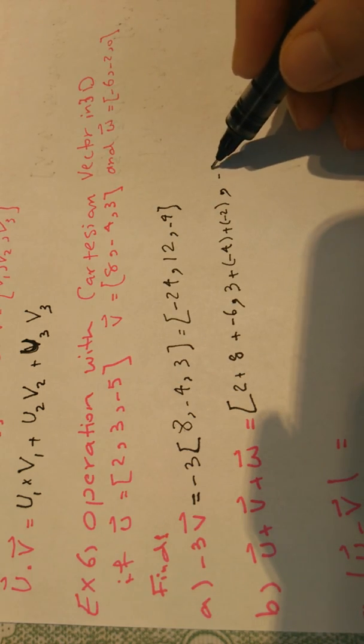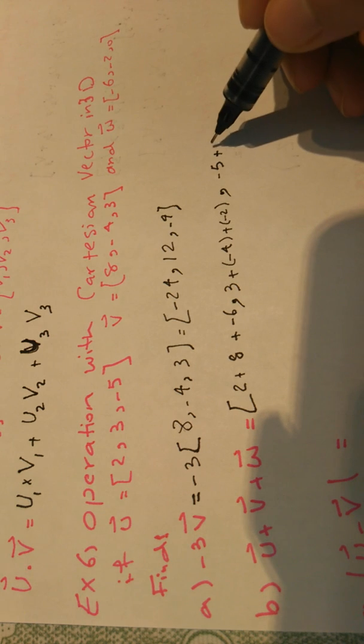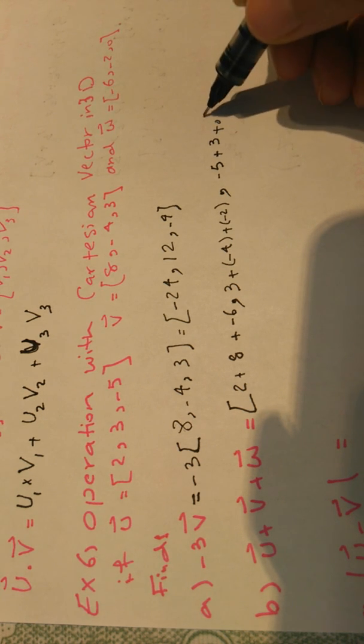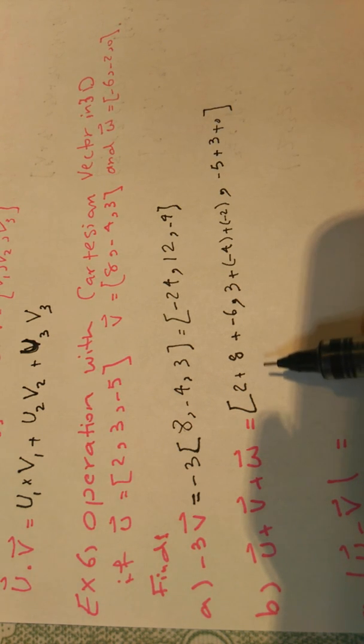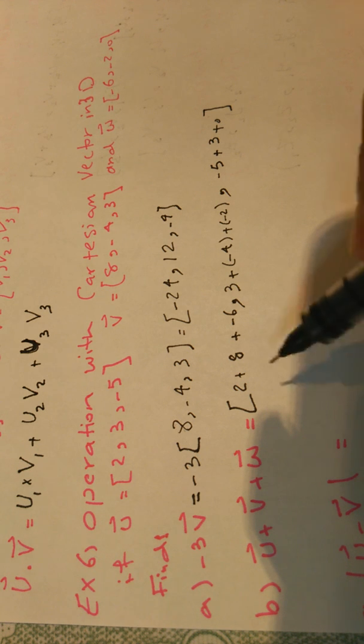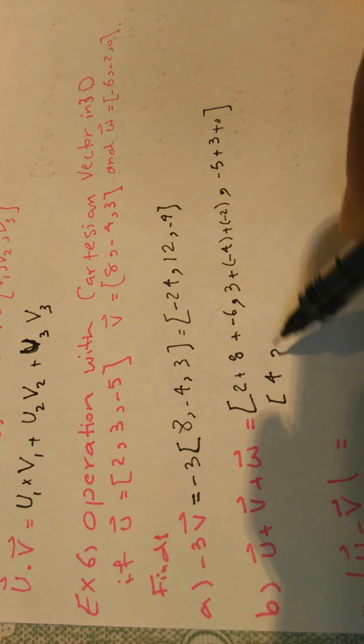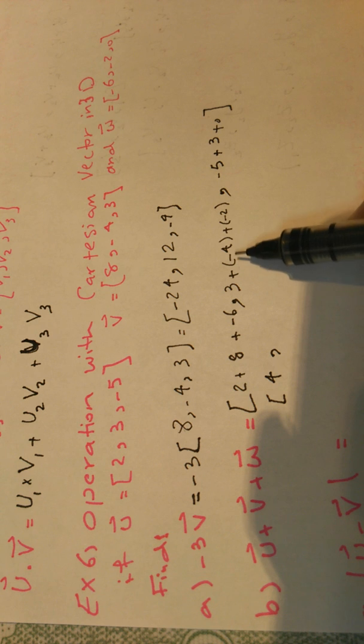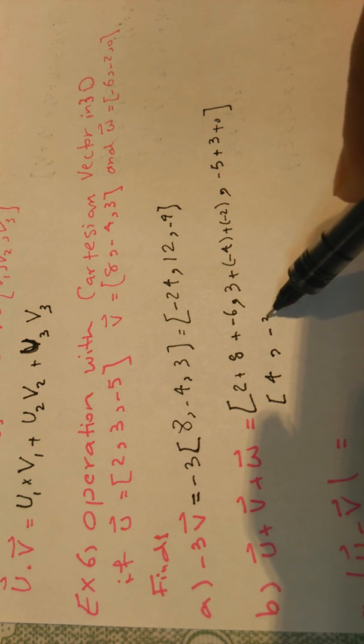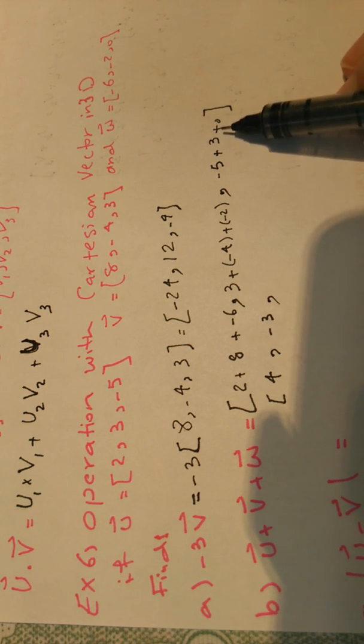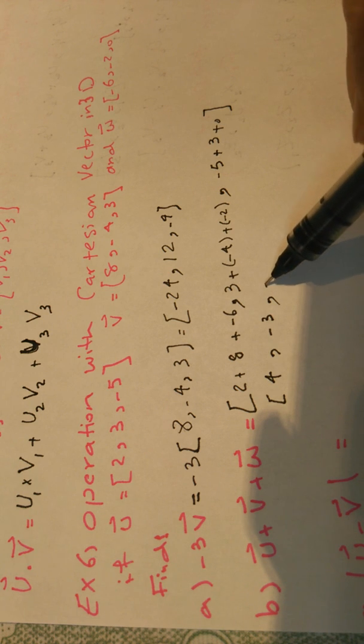Z is negative 5, here is 3, here is 0. So it's going to be 4. Here going to be negative 1, negative 3, negative 5 plus going to be 2, negative 2.